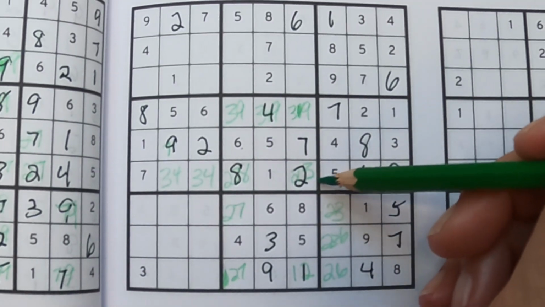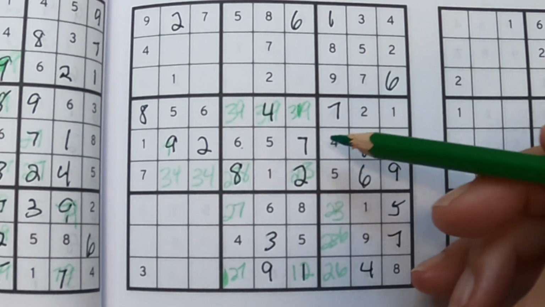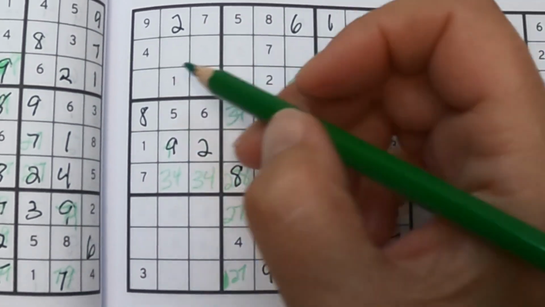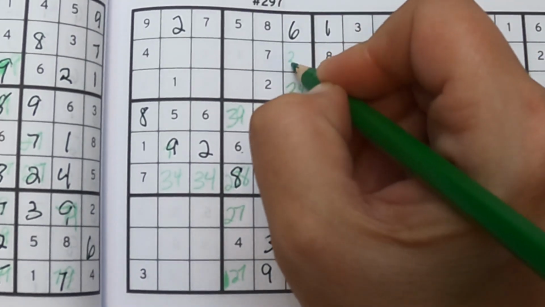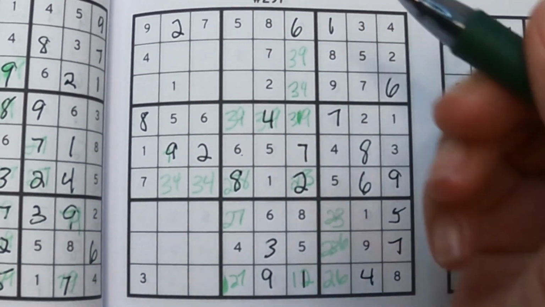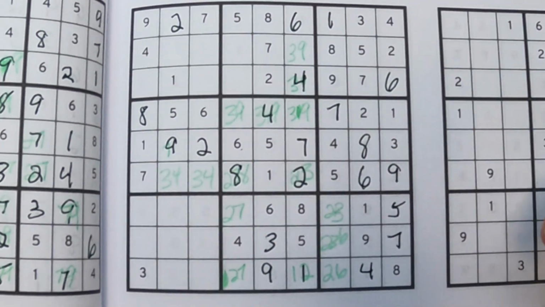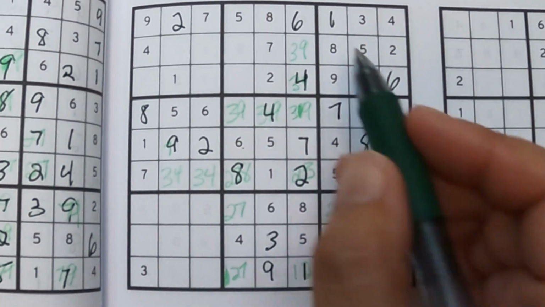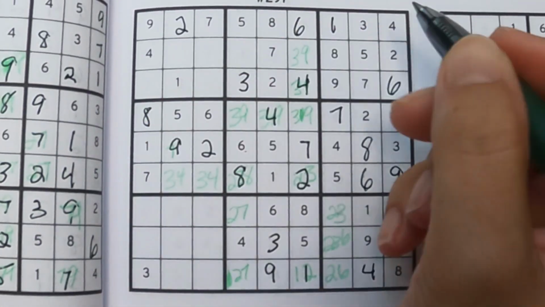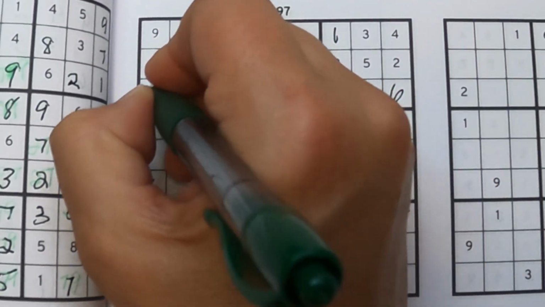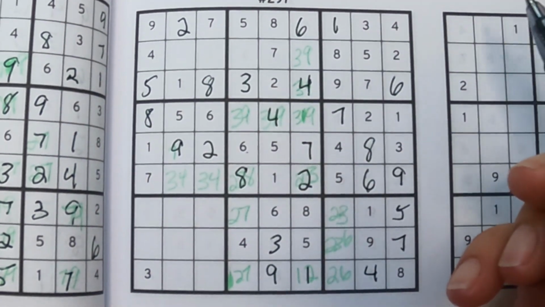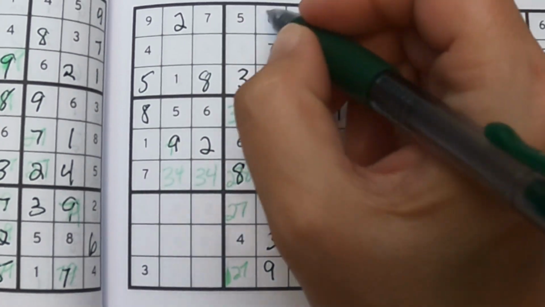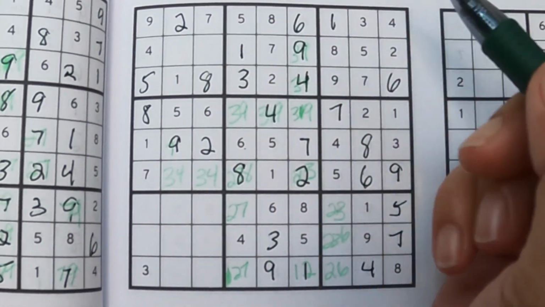For this column now, we're missing 3, 4, and 9. We've got a 9 here, so 3, 4, 4 here, so 3, 9. And that means the only place our 4 can be for that column is here. For this row, we're missing 3, 5, and 8. We've got a 5 and an 8 here, so this is our 3. 8 here, so 5, 8. This 3 makes this our 9. So for this box, we're only missing a 1.